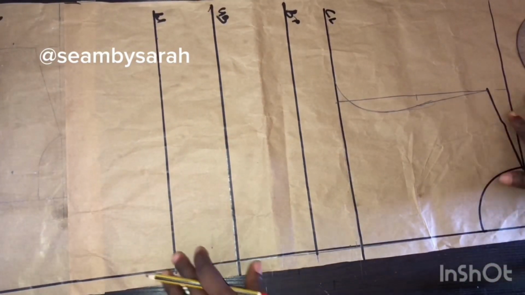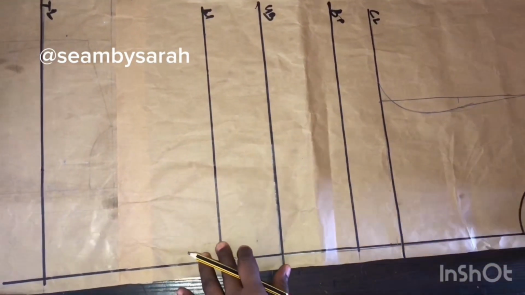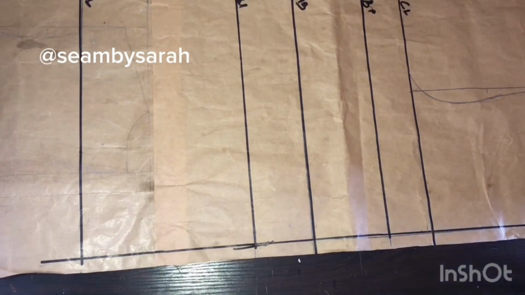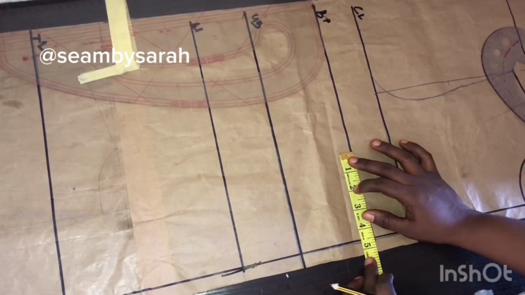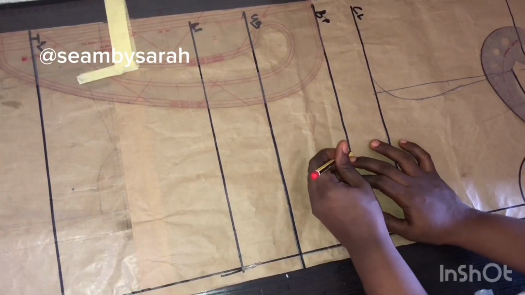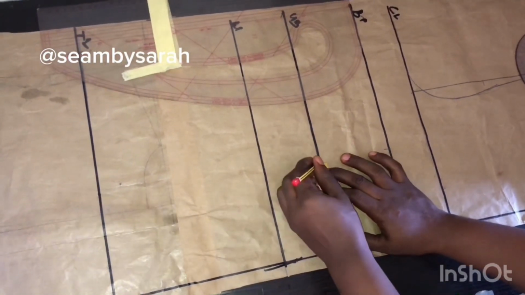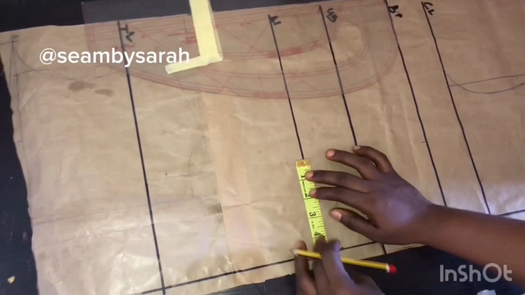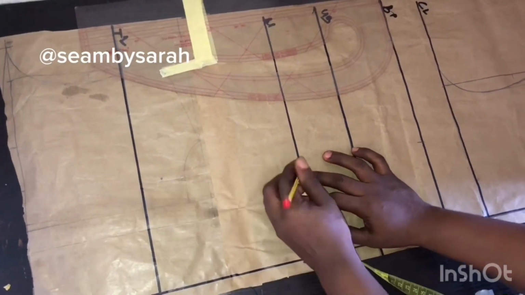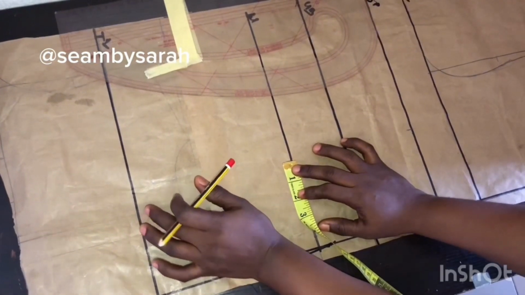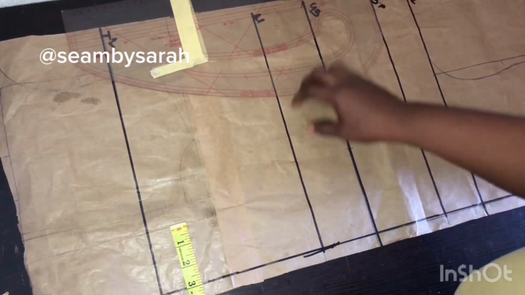So now after doing this, now the next we have to do is to get the bust span. The bust span I'm working with is 4.5. On the bust point here, I'll come in by 4.5. And on the under bust, I'll come in by 4.5. On the waist also, I'll come in by 4.5. Then on my top length, I'll come in by 4.5. So now I'll connect the lines together.